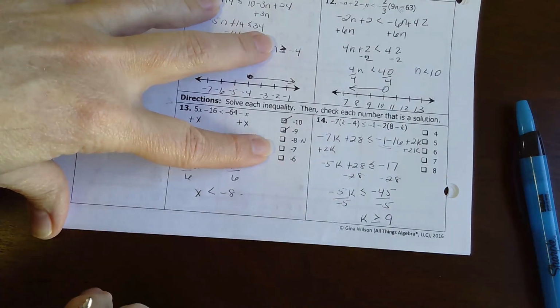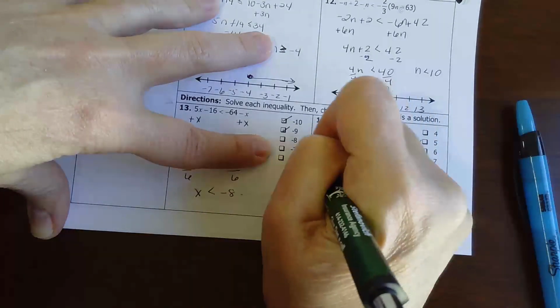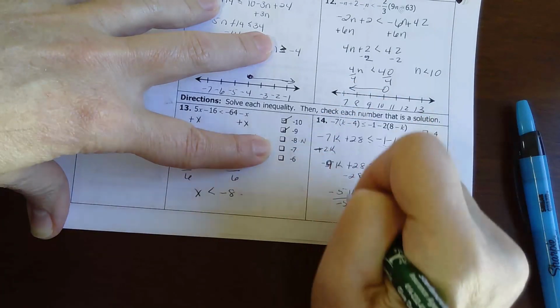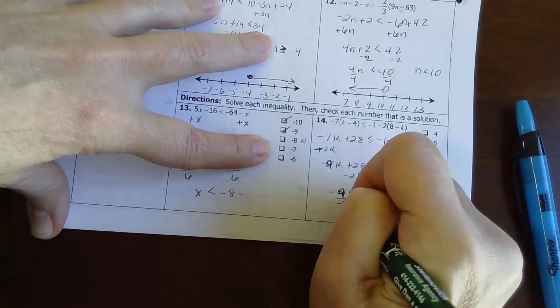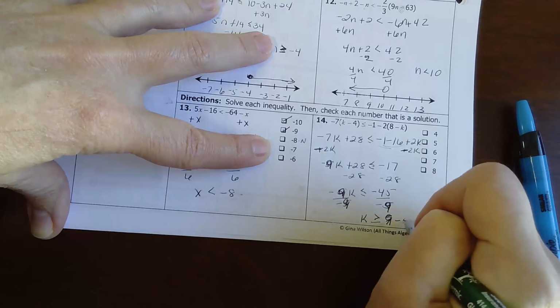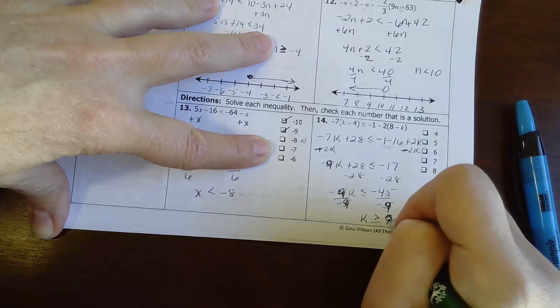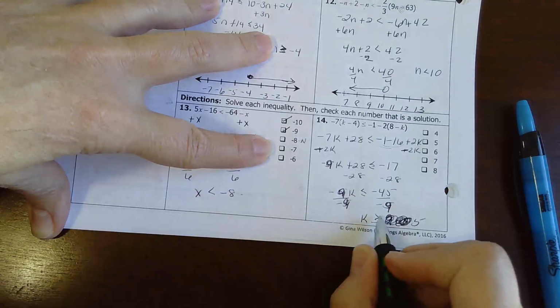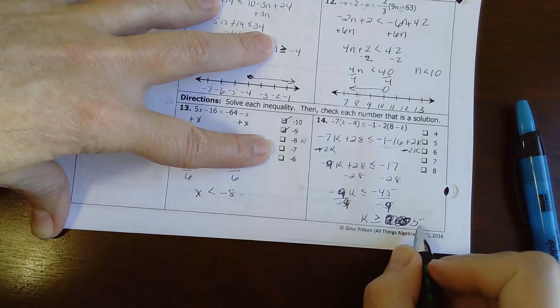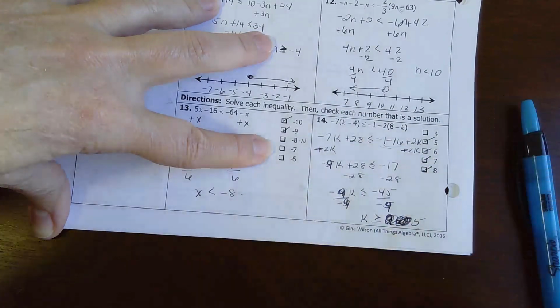Oh, we have to subtract 2. Oh, good lordy. Subtract 2. This is going to be a negative 9. We're still dividing by negative 5, so this should be a positive 5. I am slaughtering this problem. So k is going to be greater than or equal to 5. It can equal 5, so it's going to be the 5, the 6, the 7, and the 8.